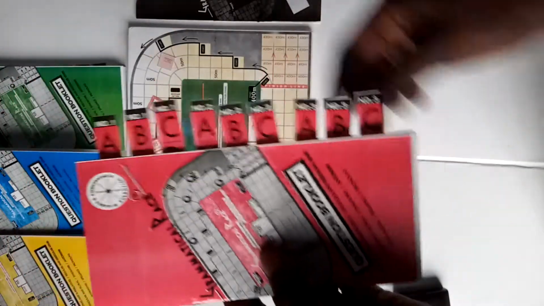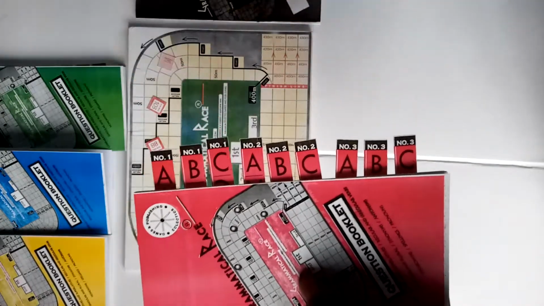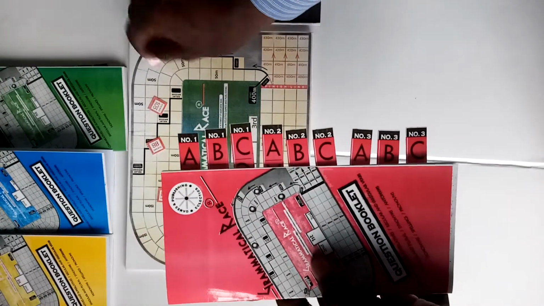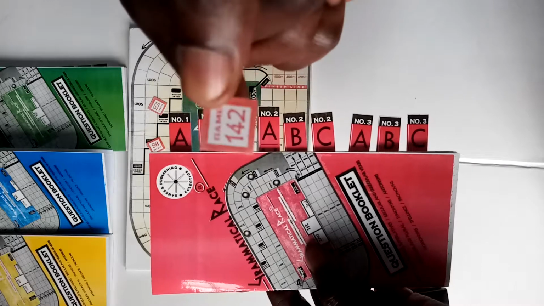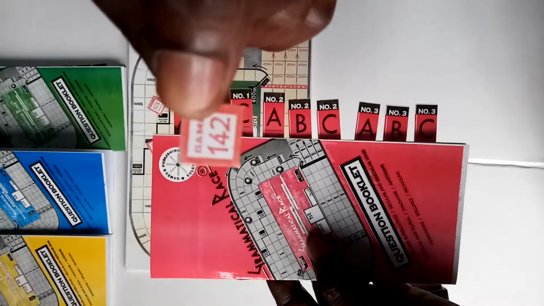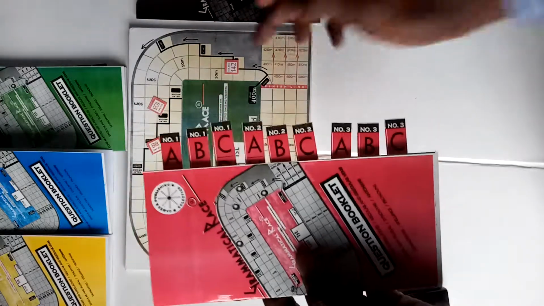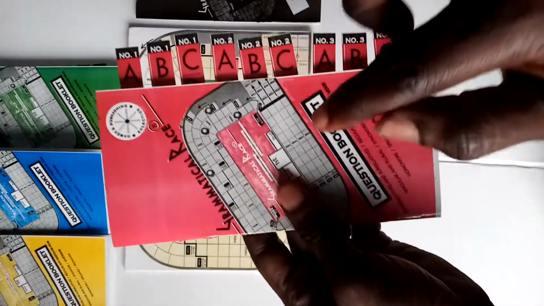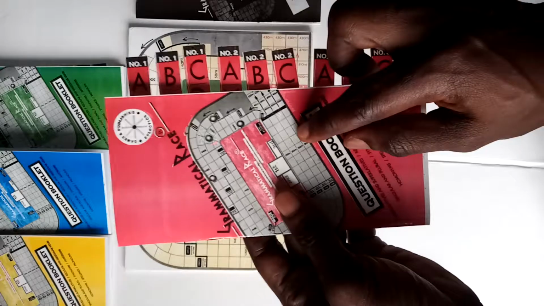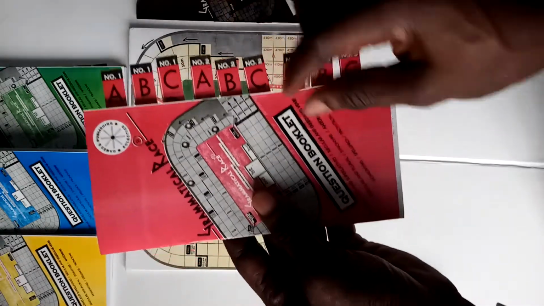A player goes inside the bag and picks his or her question tile. Now we have game 142 here. Game 142, we're going to interpret this game now. We're going to answer this question. When a player picks a game, it means the player is to go inside the question booklet and answer game 142 that he or she has picked.